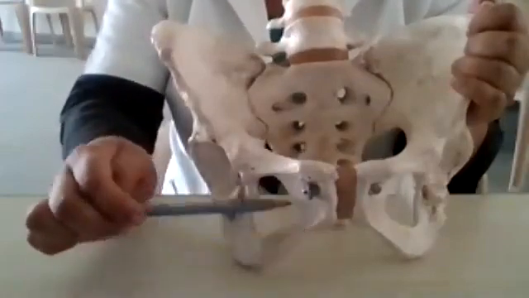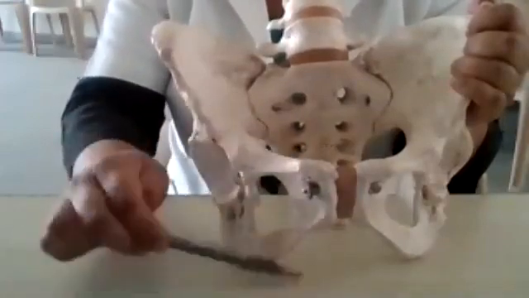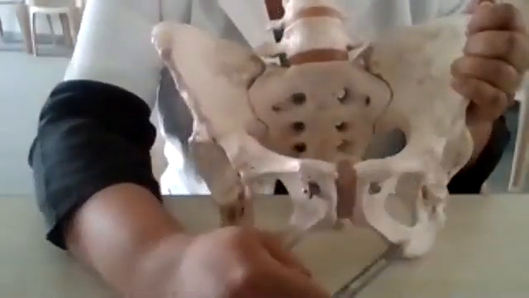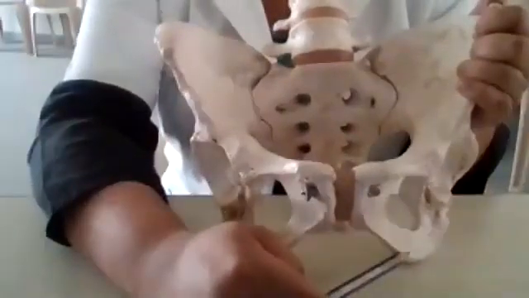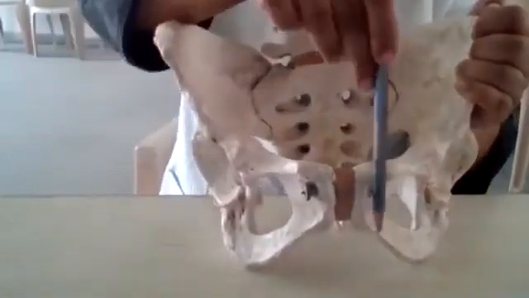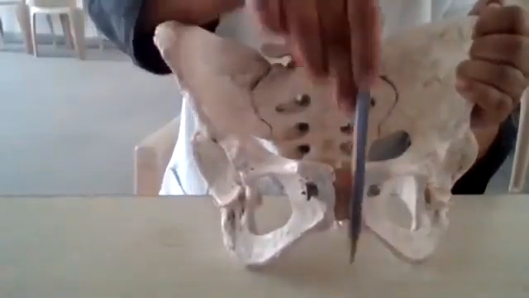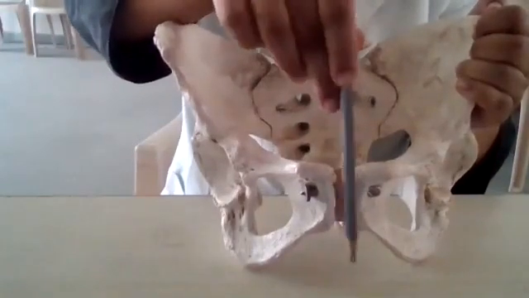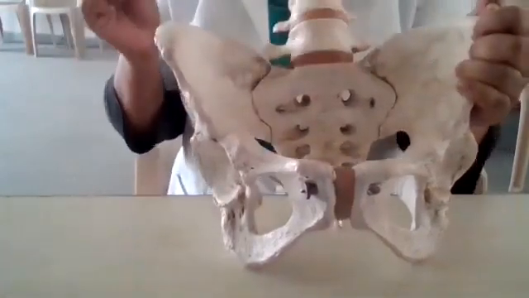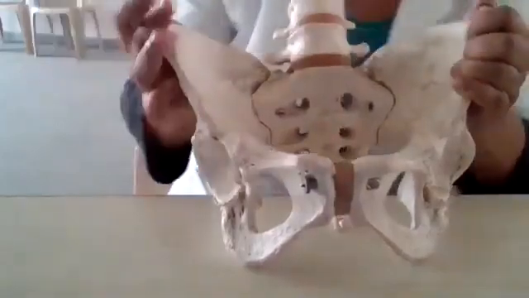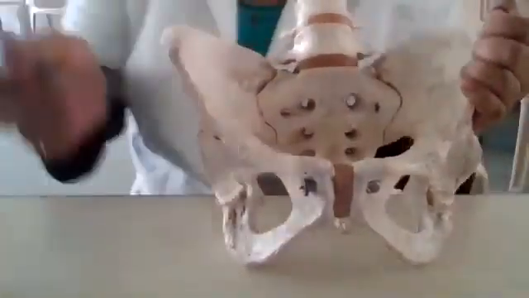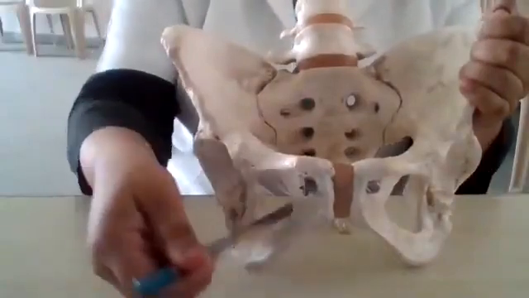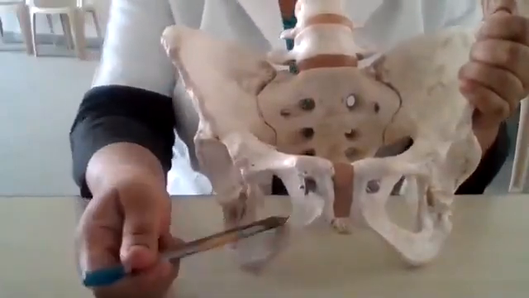Here you can see the body and the ramus. The two bodies of the pubic bone join, articulate and form a joint known as the symphysis pubis. Now next we will move forward. Here you can see there is a foramen, the obturator foramen.